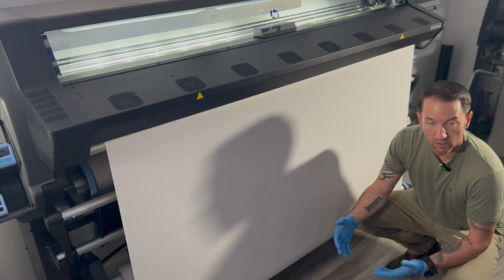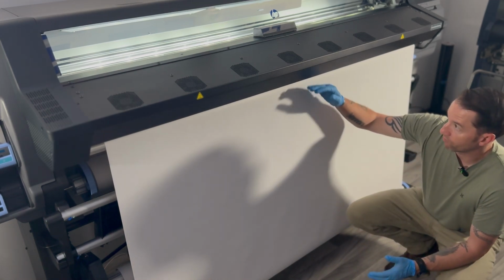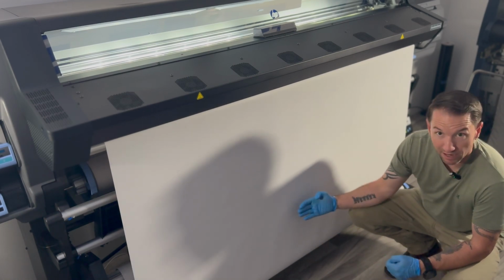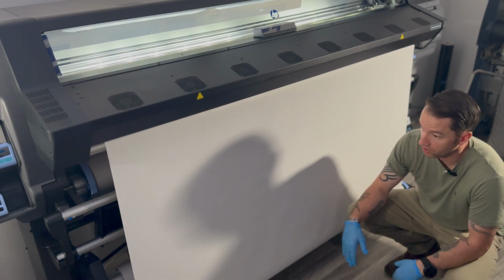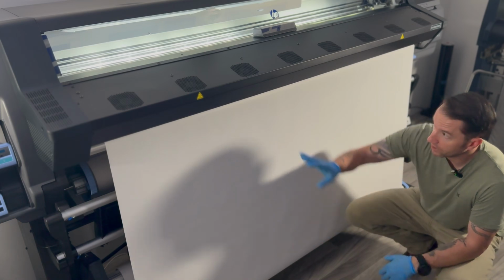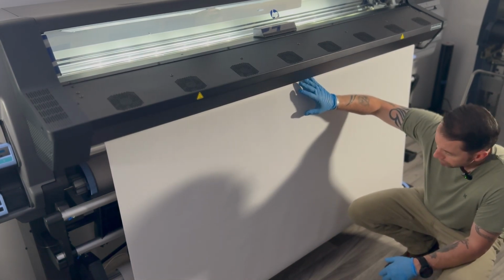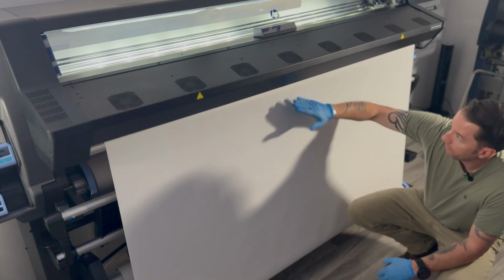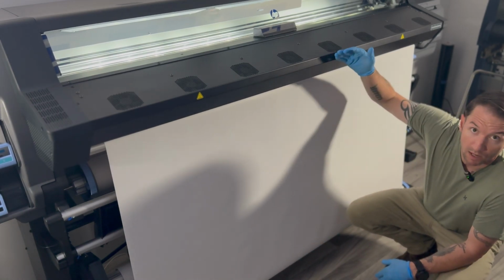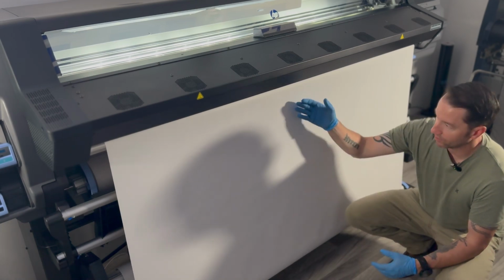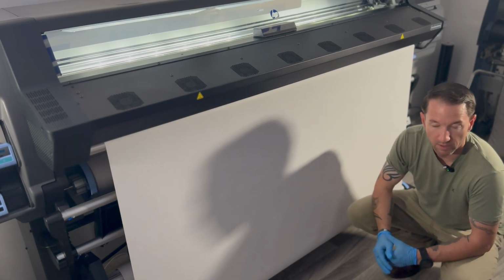You can get around that one of two ways. Either one, just print, and if you're fast enough, by the time it gets down to here, get it attached to the take-up reel, and you're good to go. Minimal waste. Or you can take a scrap piece of vinyl, banner, or whatever it may be, about this length, and feed it up to here and tape it into the media coming out of the printer, so that way you're not using as much waste. You're kind of tricking the printer into thinking that it's hooked up already.